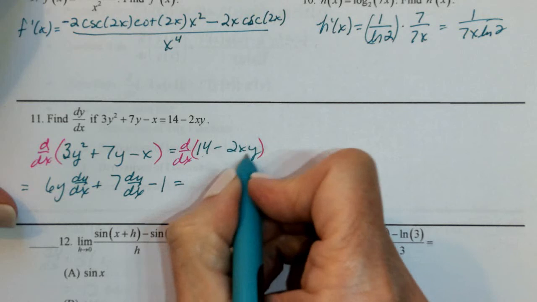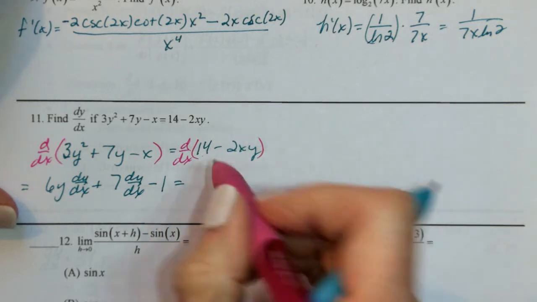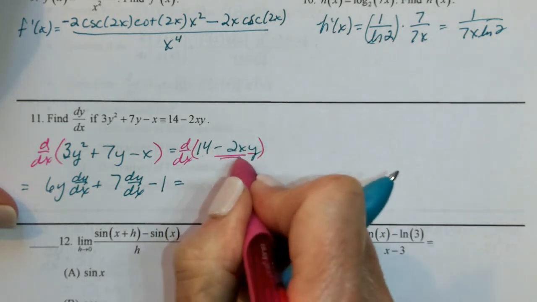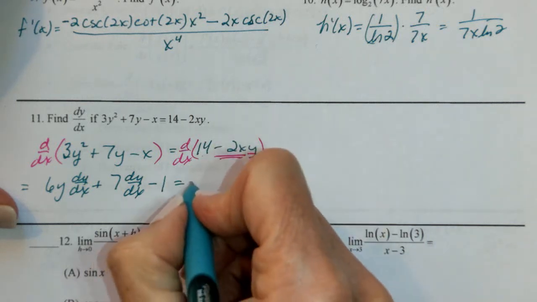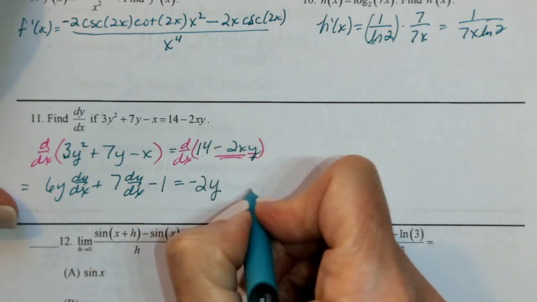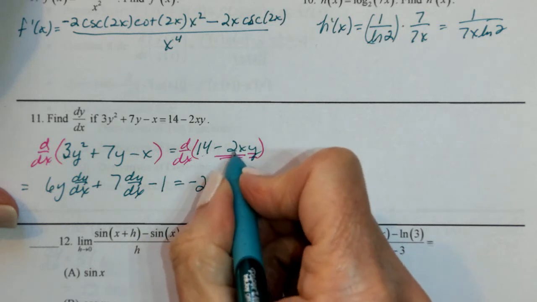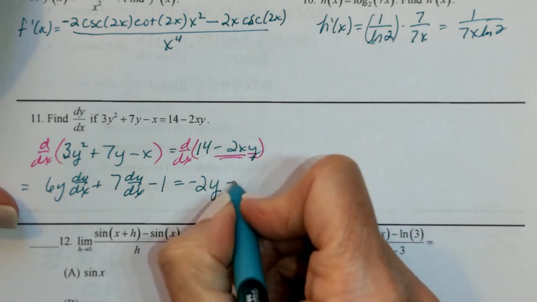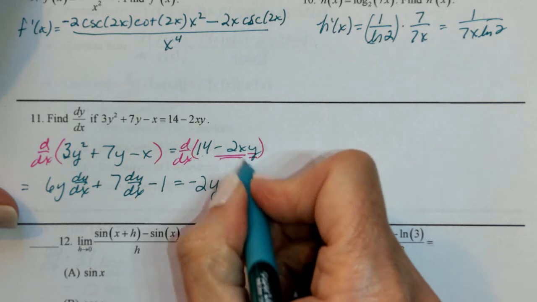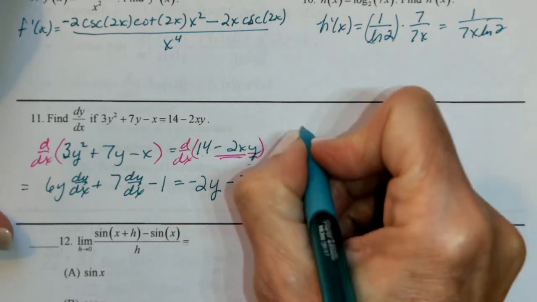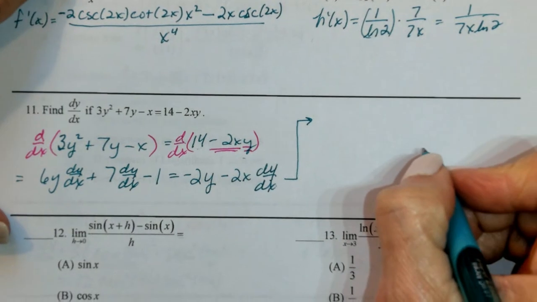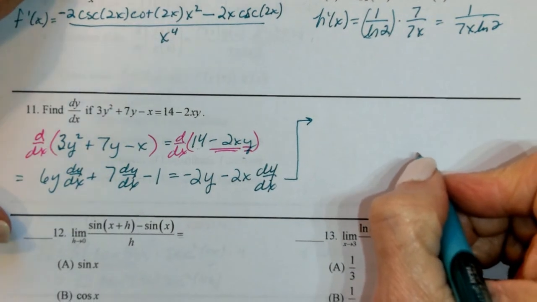The derivative of negative 2xy, we're going to need to use the product rule. Product rule here. So the derivative of negative 2x is negative 2. Leave y alone. Then I'm leaving the negative 2x alone, and the derivative of y is dy/dx.